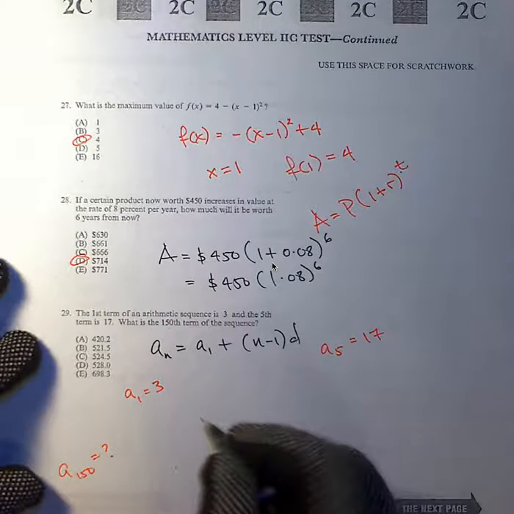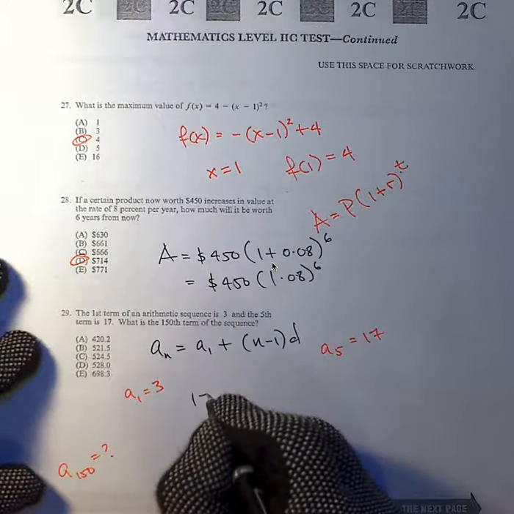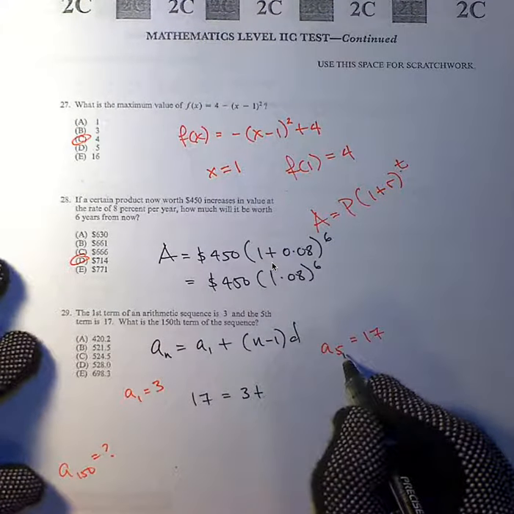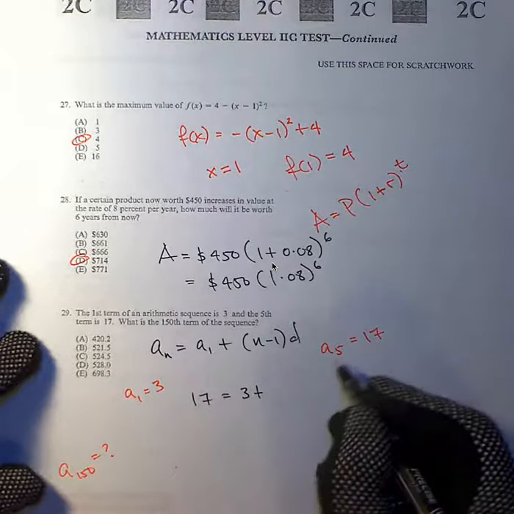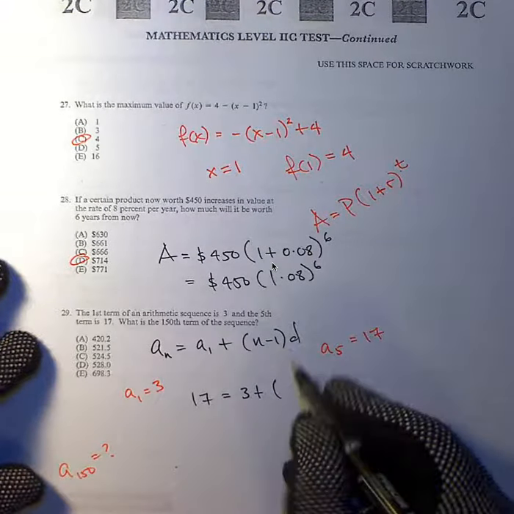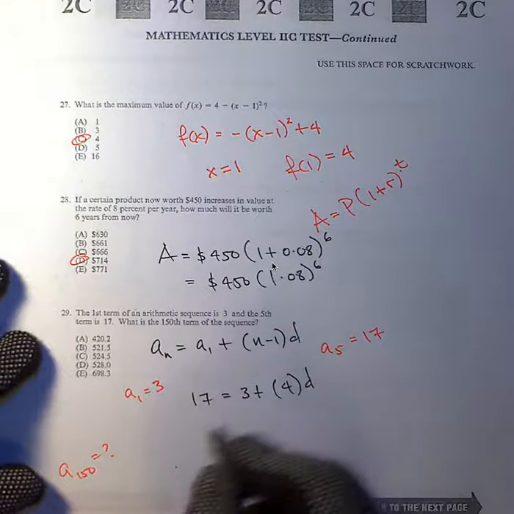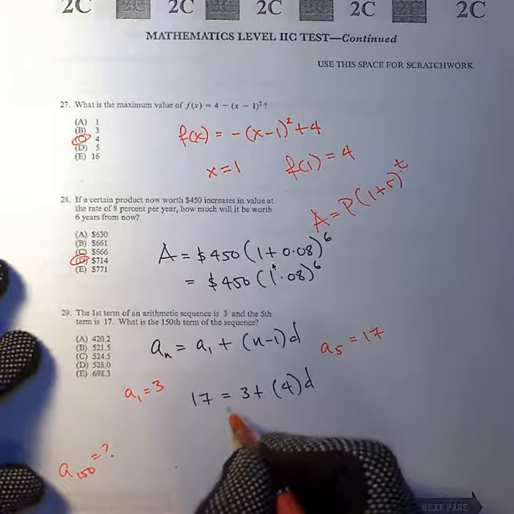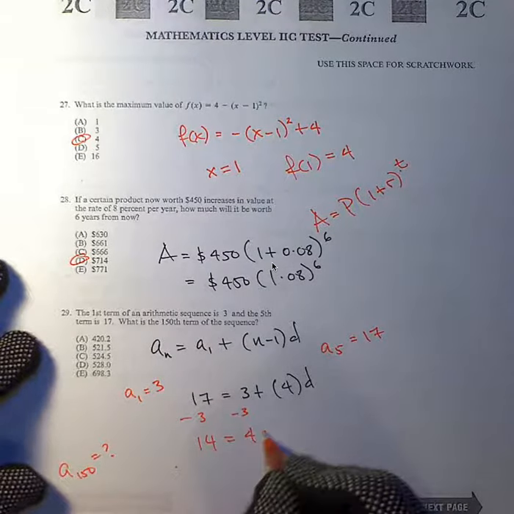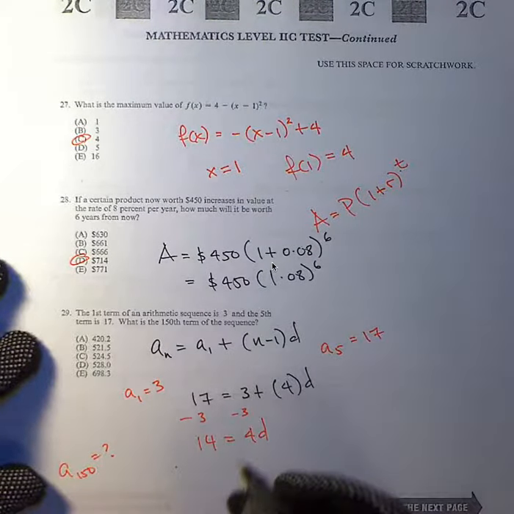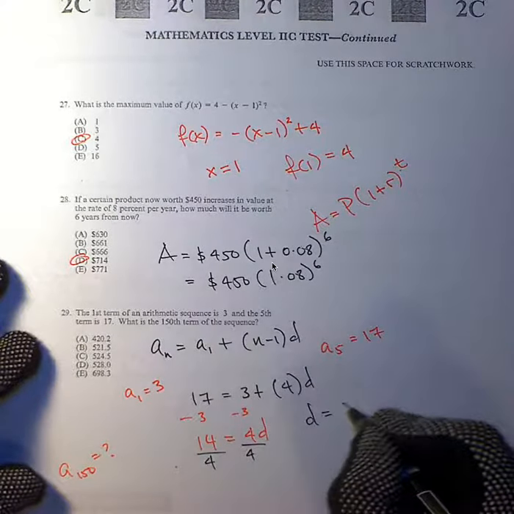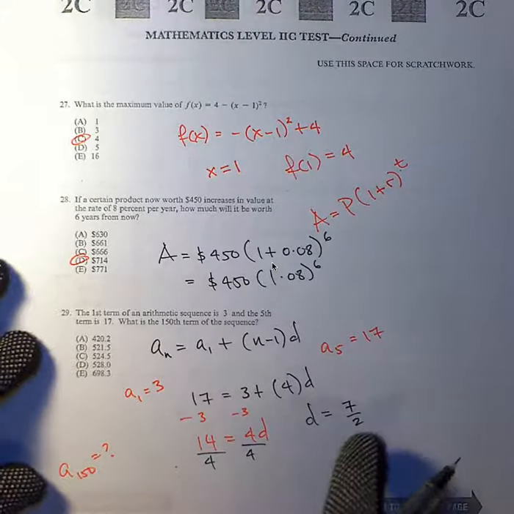Anyway, so now we write 17 is equal to a1, which is 3, plus n minus 1, where n is 5 for a5. So we've got 5 minus 1, which is 4, times d. Subtracting 3 from both sides of this equation, we see that we've got 14 is equal to 4d. And dividing by 4 on both sides, we get that d is equal to 7 over 2.